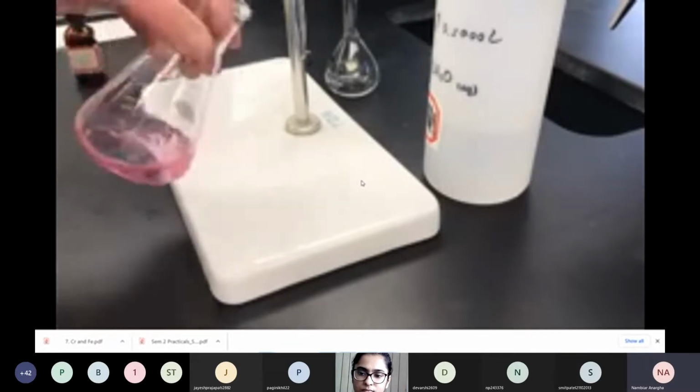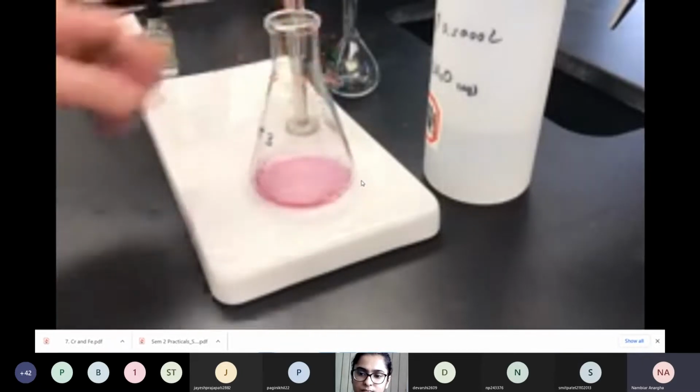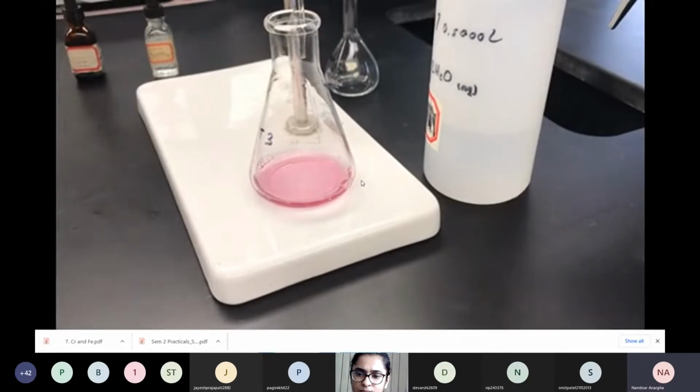So now what I need to do is get an initial volume on this burette, which I'll quickly do. So I have a paper towel here and I can read it. So it looks like I'm right at 0.00 on the burette. All right, so now we're going to begin the titration.